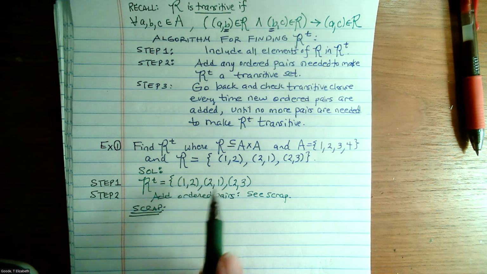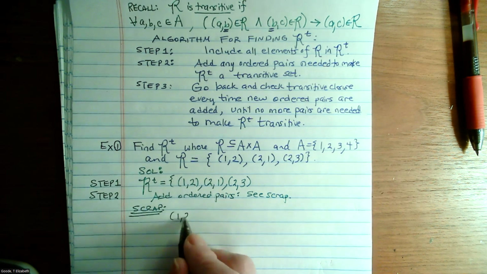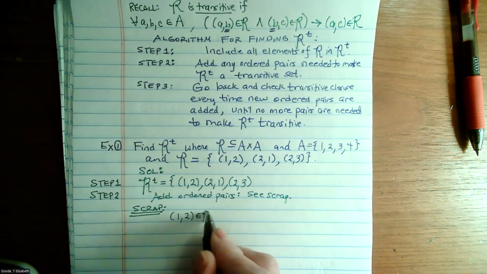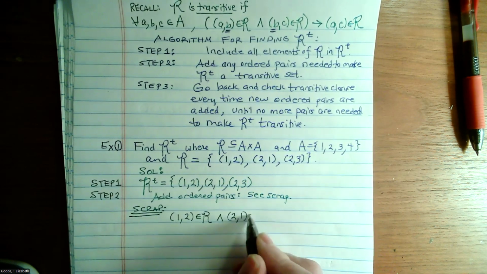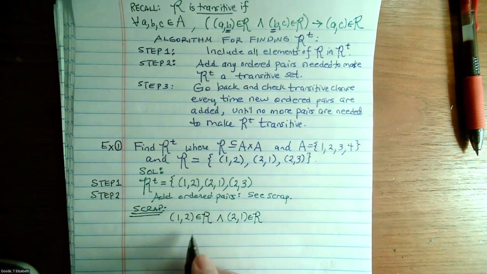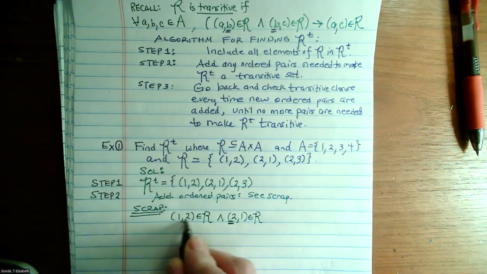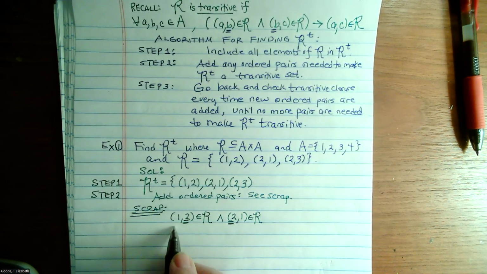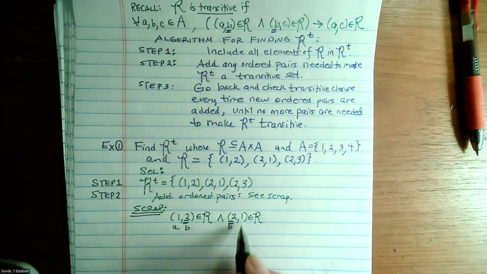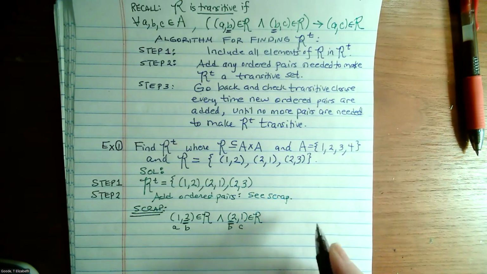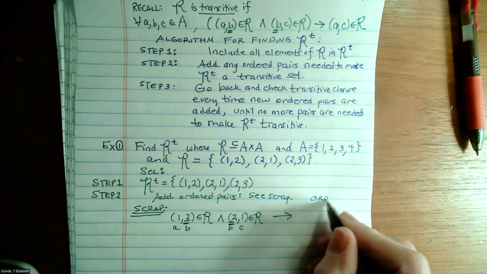Sure. Check it out, folks. We've got (1,2) in curly R, right? And we also have (2,1) in curly R. So our 2 is our crossover element. That's our B. So A is 1, B is 2, and C is also 1. Now we're going to look at the ordered pairs needed.